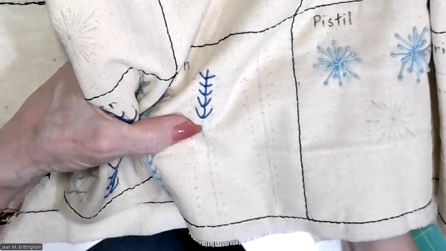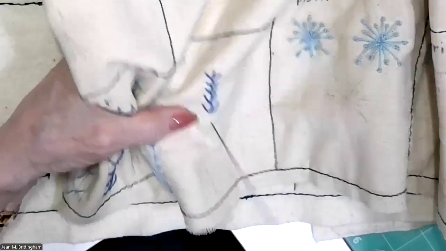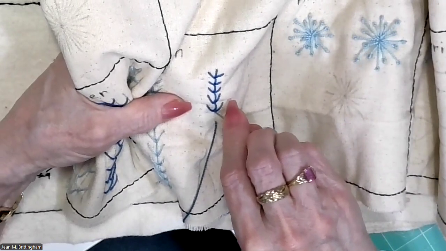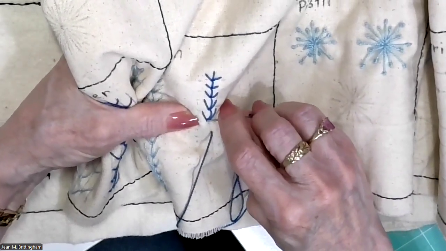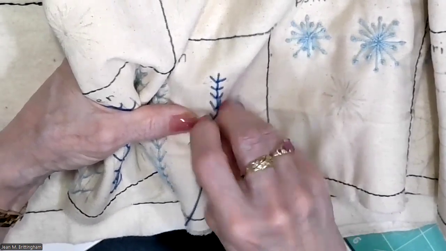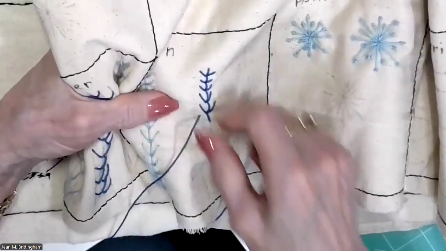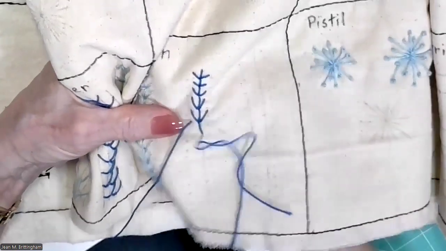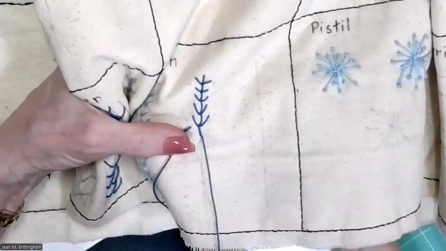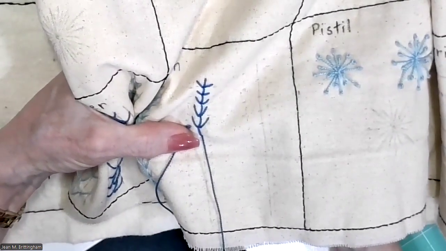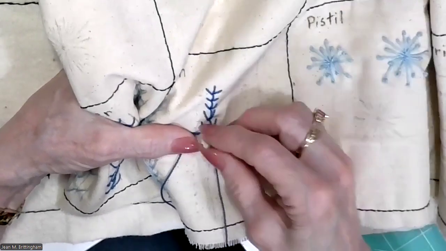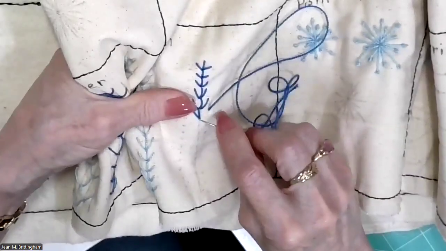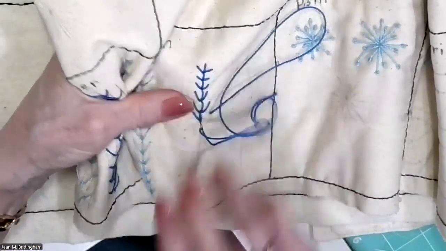Now we're just going to come down here again. Back at the top, we're going to make our diagonal part of the stitch. The bottom. Up on the other side. Down at the bottom.